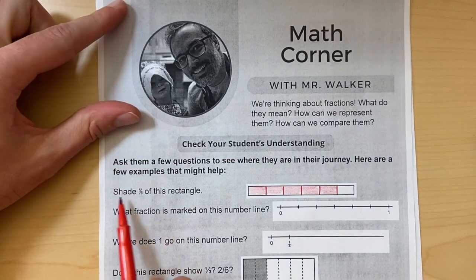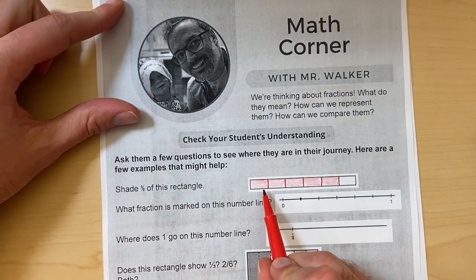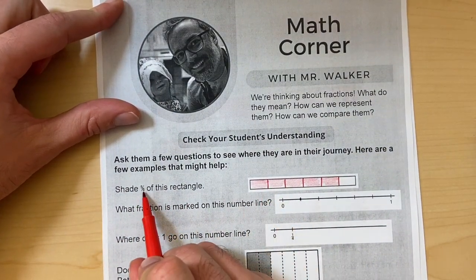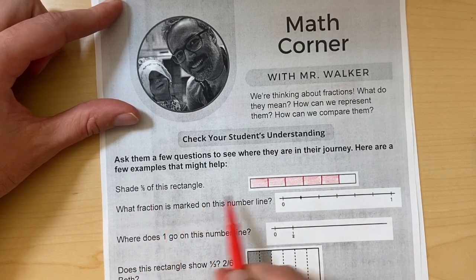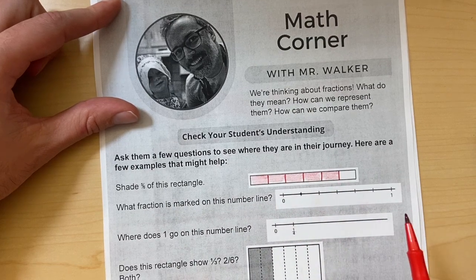So looking at shading 5/6 of this rectangle, I think the biggest thing is making sure that your student understands that the 6 means there's 6 parts, and 5 means we're talking about 5 of them.